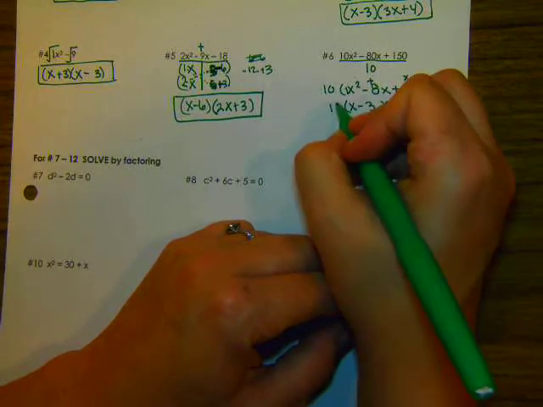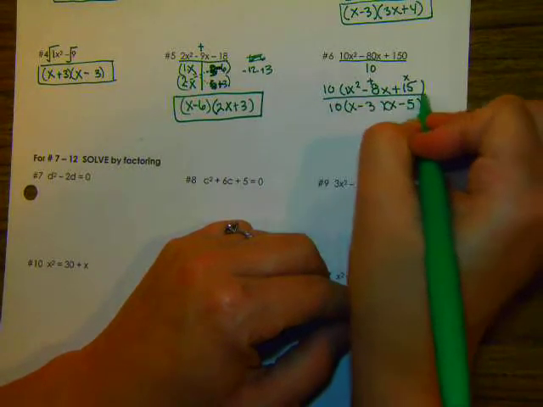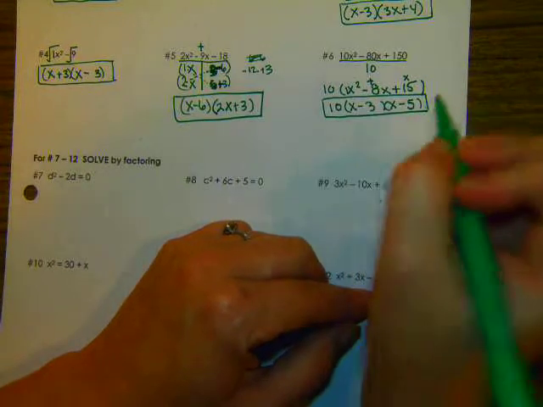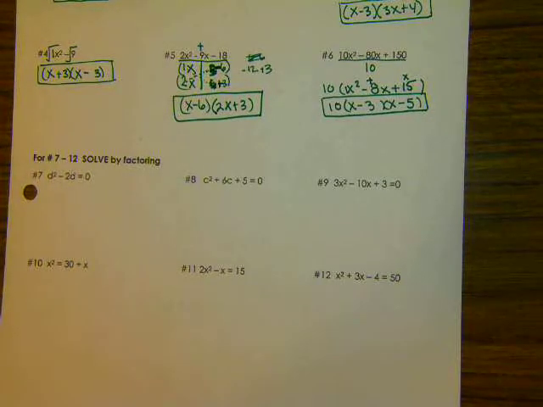And then where does the 10 go? Right down in front. And there is the fully factored form. Now notice there were, again, no equations in the top part. All I wanted you to do was factor it.